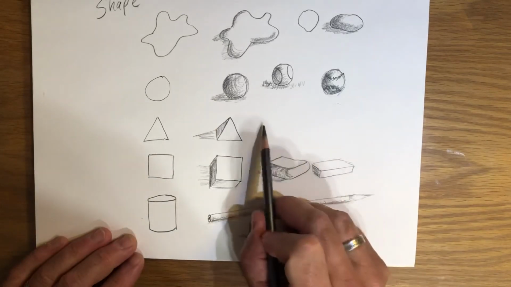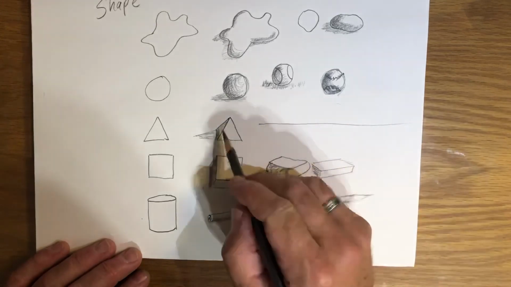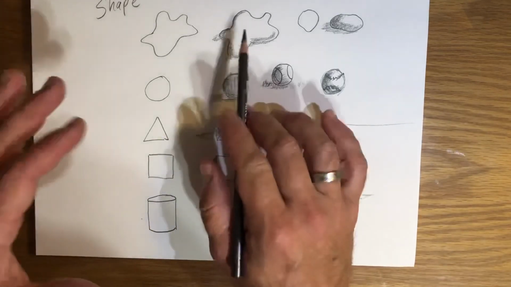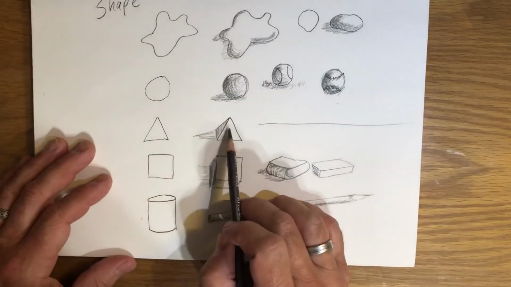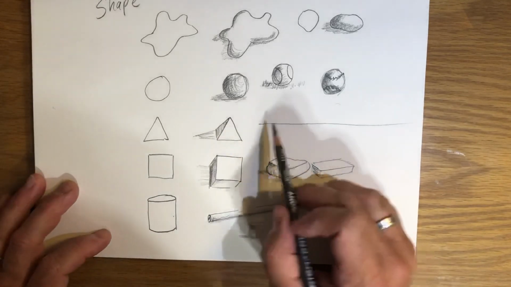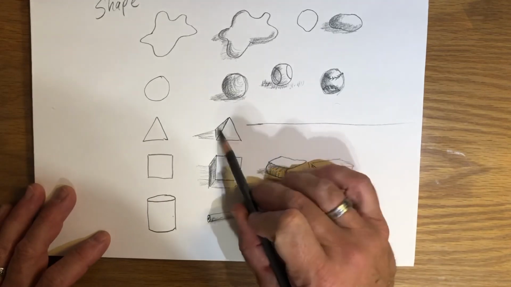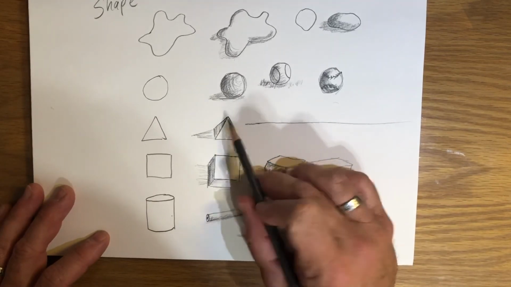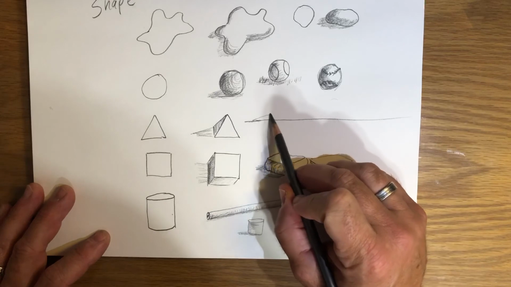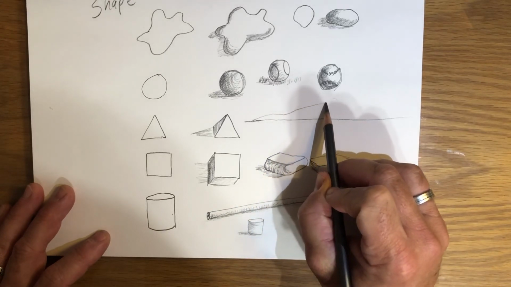Okay, then let's draw a horizon line in the distance, and then let's combine this organic shape with this geometric shape of a pyramid, and let's make some mountains. So I'm going to start over here with this line, and I'm going to wiggle around a lot.